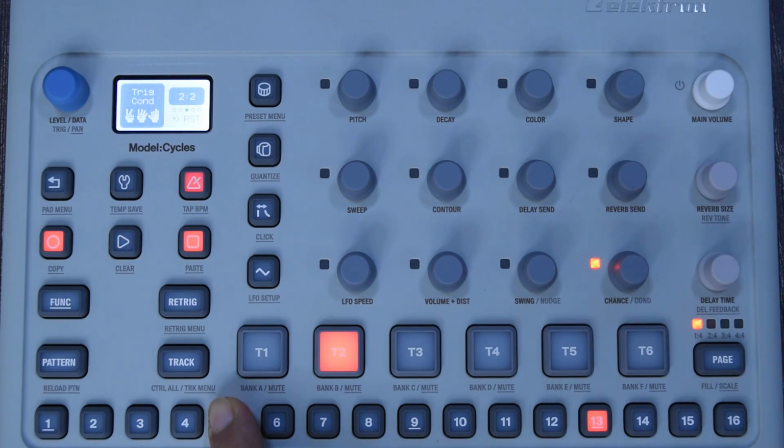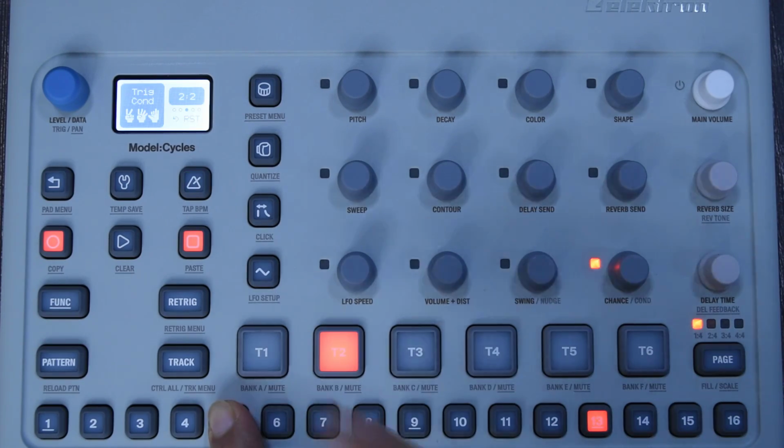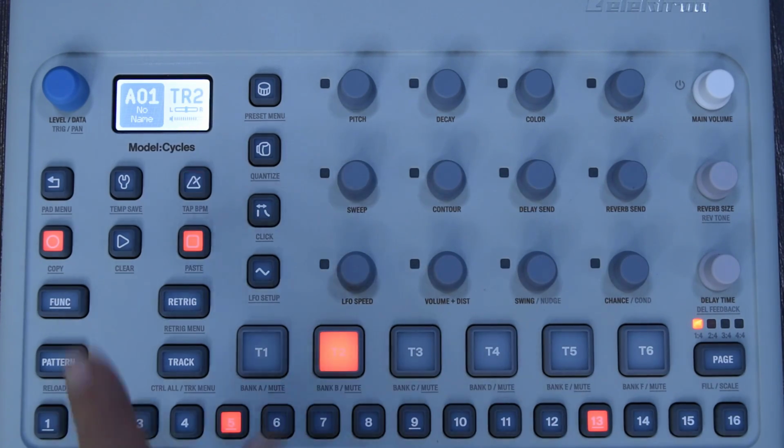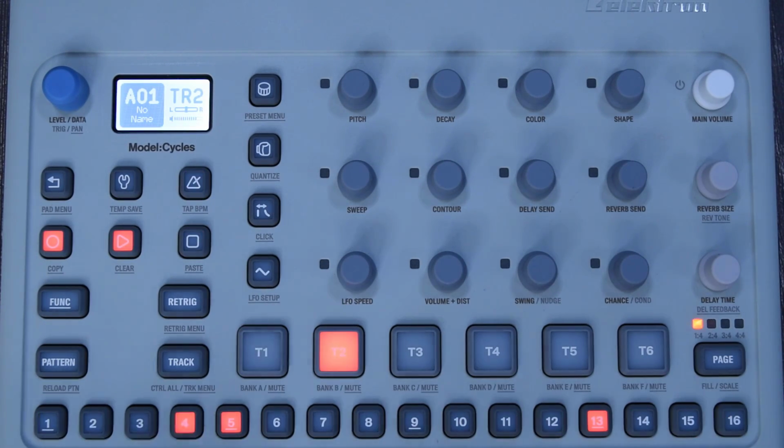So since this is 16 steps, on the first cycle this one will not play. Sorry. And when it goes to the second cycle, the snare on number 5 will play. I'm going to put this to a test. I'm going to press play: not playing. Second cycle, it's playing. And everything starts over.